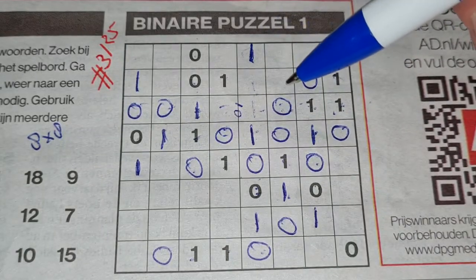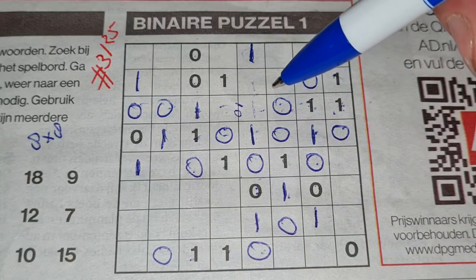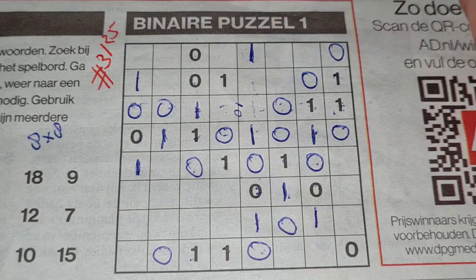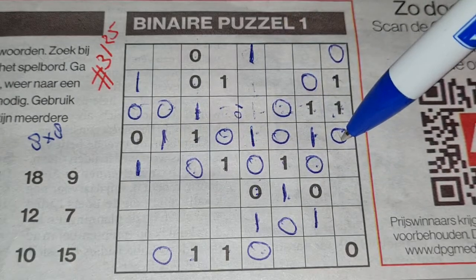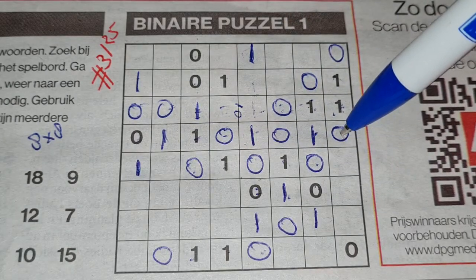Then, can we compare? That's the question. Can we compare with only one complete row?